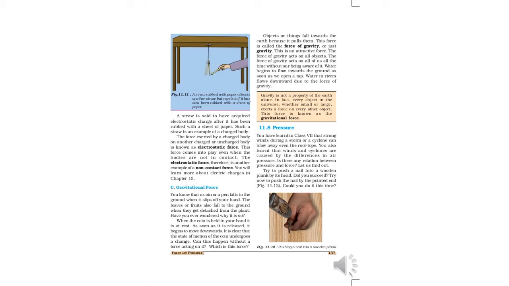So gravity is not a property of the earth alone. In fact, every object in the universe, whether small or large, exerts a force on every other object. This force is known as gravitational force. So gravitational force, electrostatic force, as well as magnetic force, these are all non-contact forces.